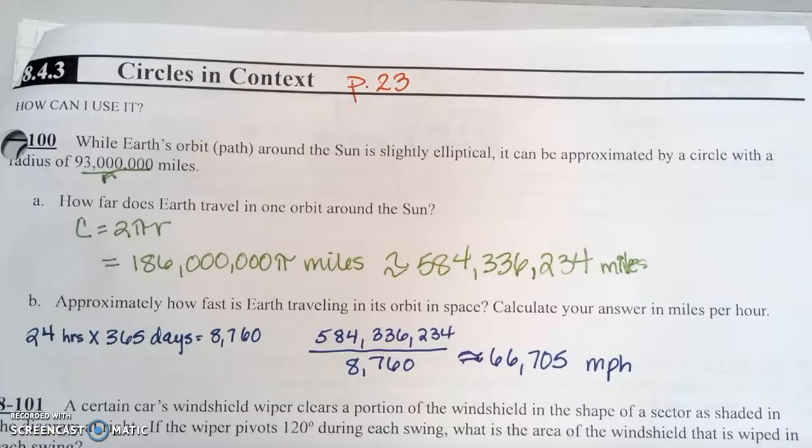Question 100 says, while Earth's orbit or path around the sun is slightly elliptical, it can be approximated by a circle because it has a radius of 93 million miles. Okay, so it's very elliptical, but because it's so huge, we can kind of fudge it a little and say that it's circular. Part A wants to know, how far does Earth travel in one orbit around the sun?